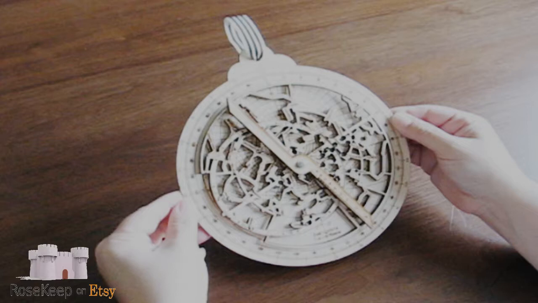So there's a few example calculations that you can perform using the astrolabe. This has been the second part of our series about astrolabes, and I've been using a custom astrolabe from the Rose Keep Etsy shop.